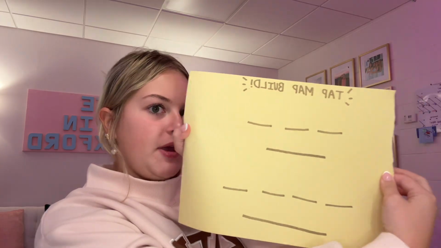This is my EDRD project for our final. I'm going to be talking about the game that I made. It's called Tap Map Build. So I just have a piece of paper here. It's really simple. You could obviously make it look a lot more cute and creative, but just for the purpose of explaining it, I just have it really simple right here.